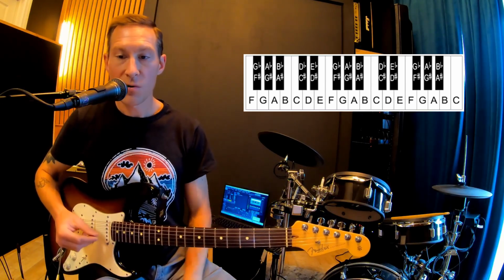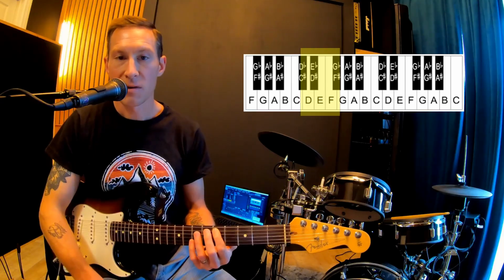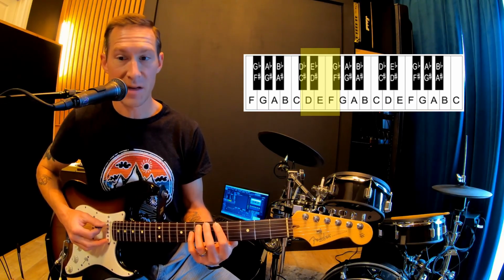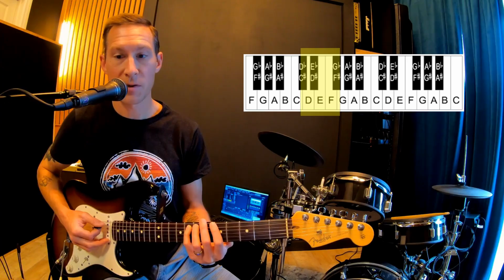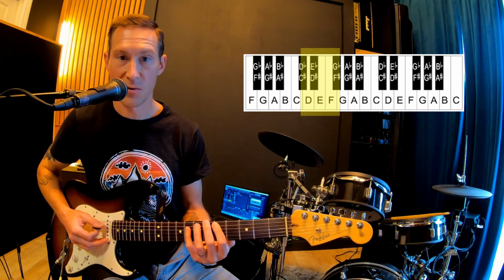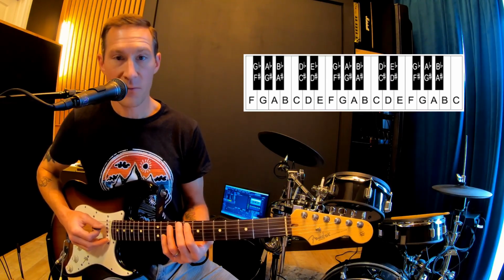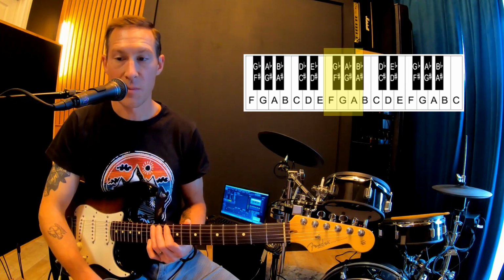But then if we go to our 2 chord, we start on D. Now D to E is a whole step, but E to F is a half step. So that's 1 1/2 steps in between the first note and the third note of that chord. Now F to G is a whole step, and G to A is a whole step.